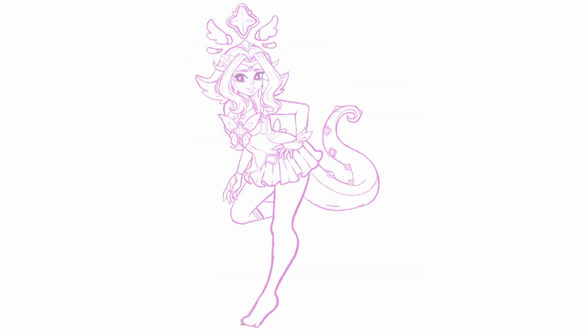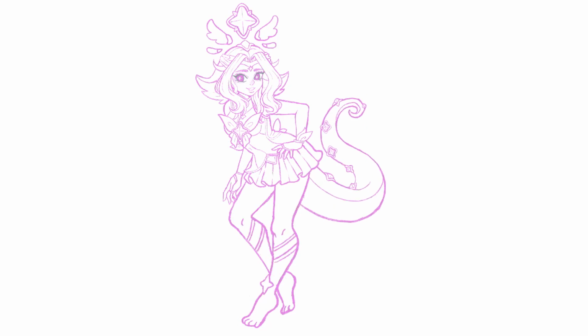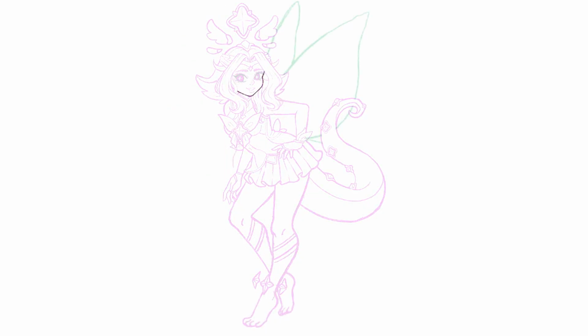So I decided to change the legs and make her standing and just do a complete full body drawing that way rather than her kneeling. And I'm happy with that change. I also just really love drawing legs in general, so this one was a little bit more fun to do. And so now I was getting into the line art for this drawing.